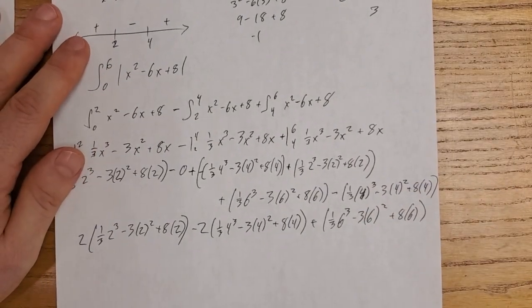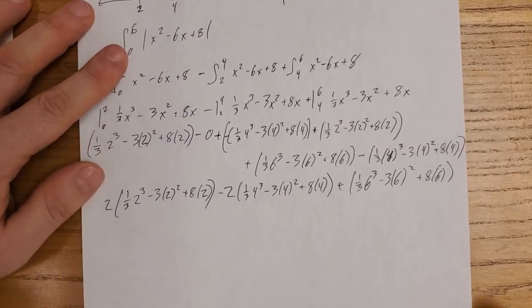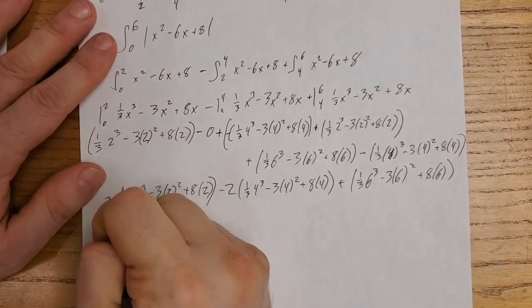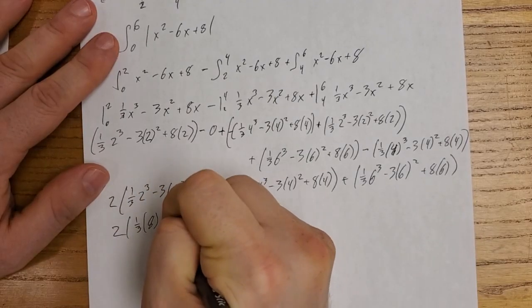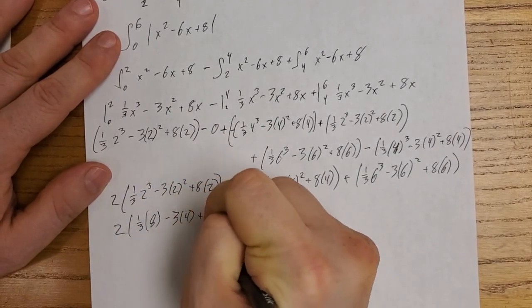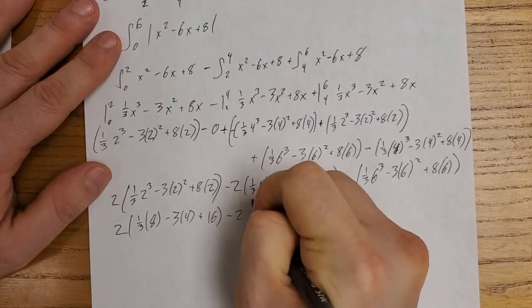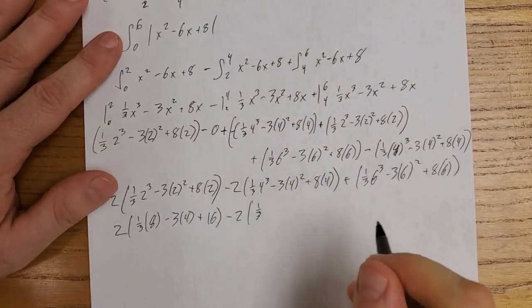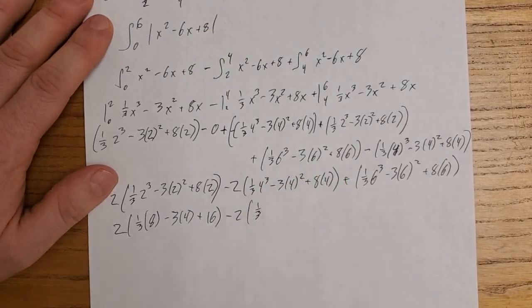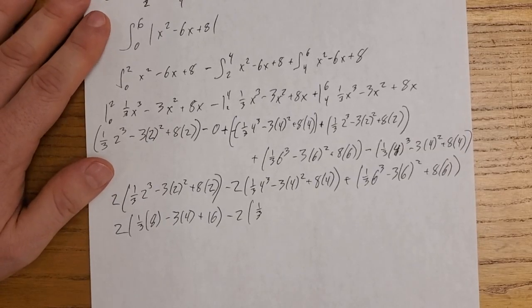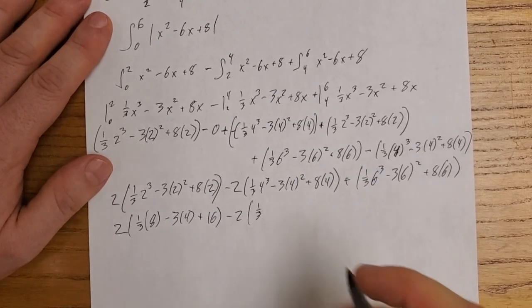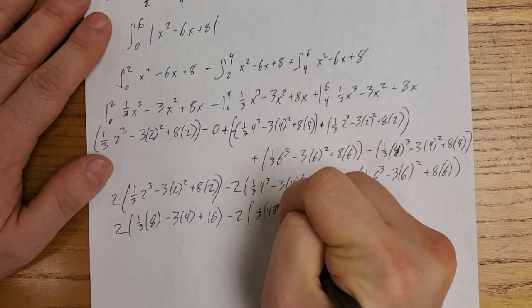All right, and just to burn through this pretty quickly, 2 times 1/3 times 8 minus 3 times 4 plus 16 minus 2 times 1/3. 16 times 4 is, that's 48.